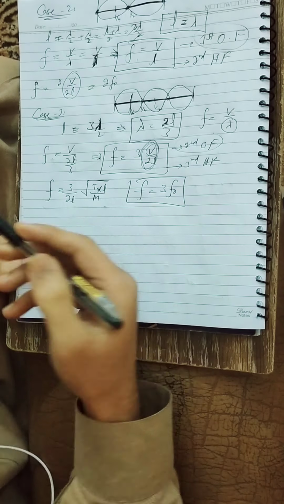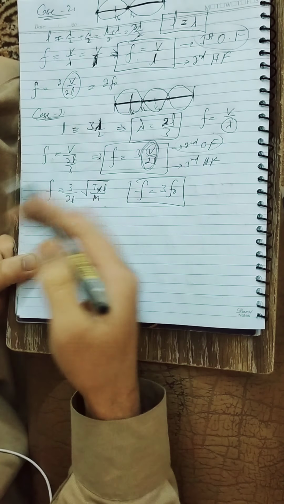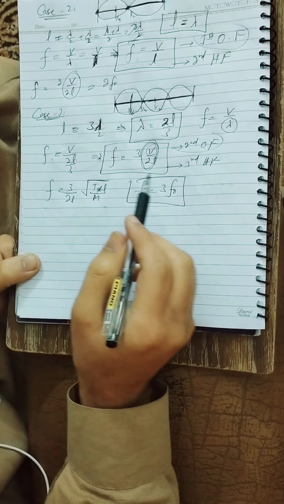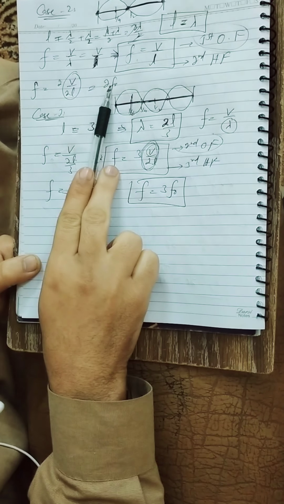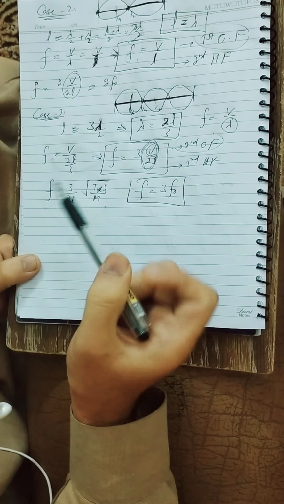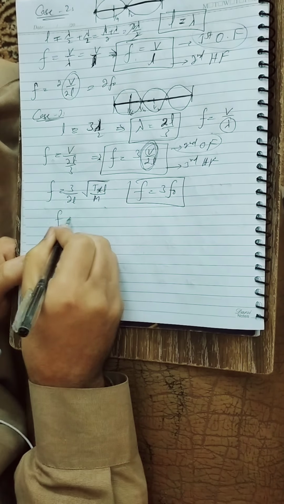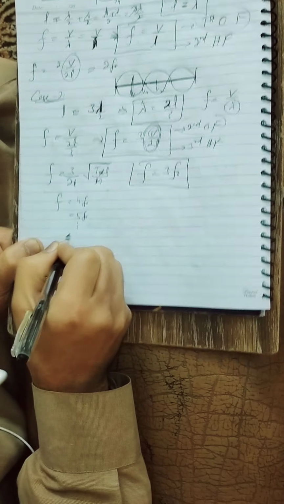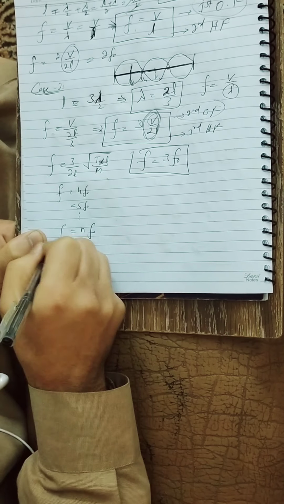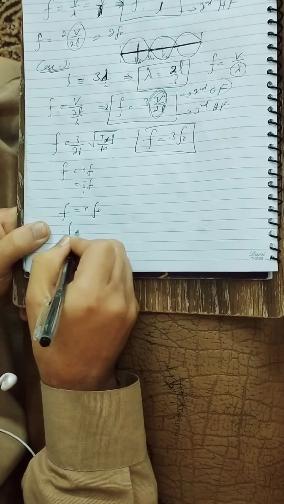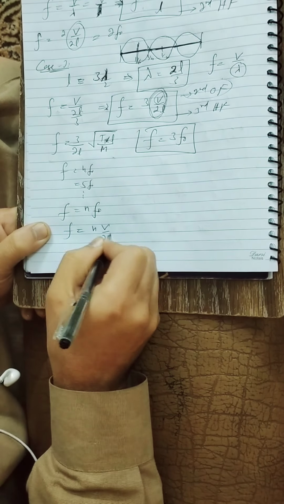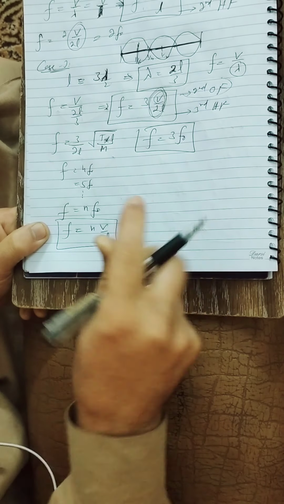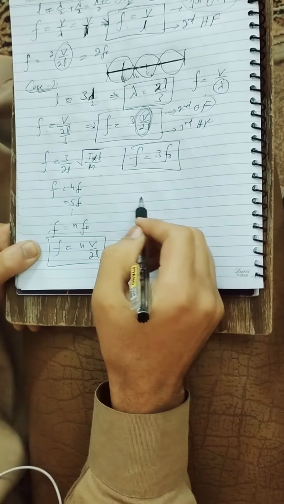Okay, and likewise we can discuss more cases. The first frequency is F0, the second is 2F0, the third is 3F0, in another case the frequency will be 4F0, in another case the frequency will be 5F0. So the last frequency will be NF0. What is F0? We know that F0 is V by 2L. And what is V? You know that V is the speed of transverse waves.